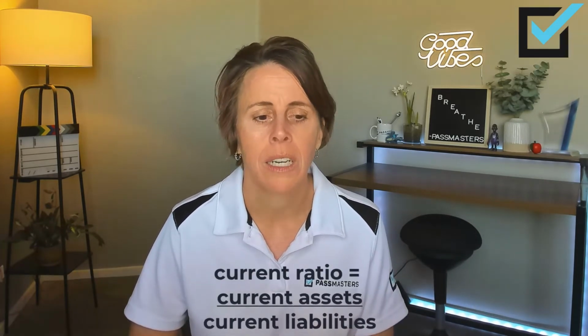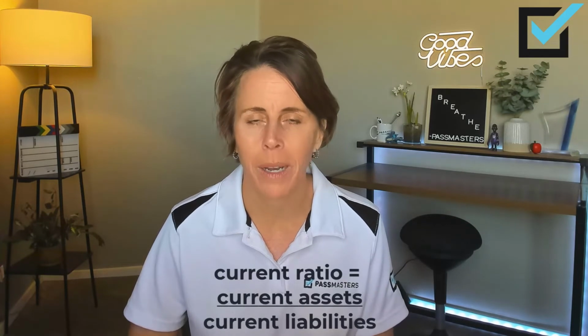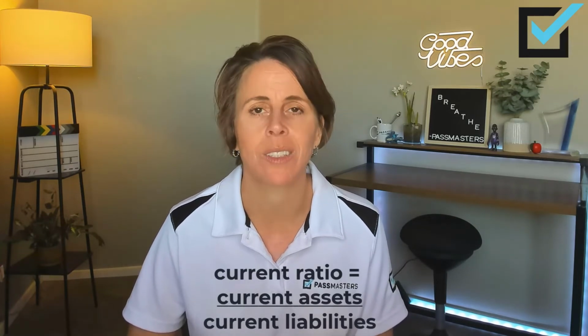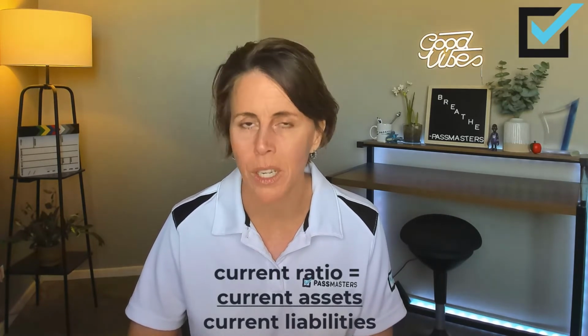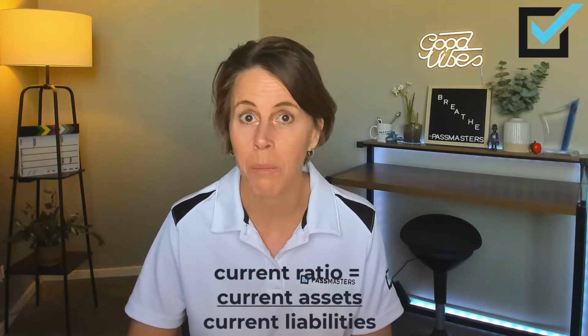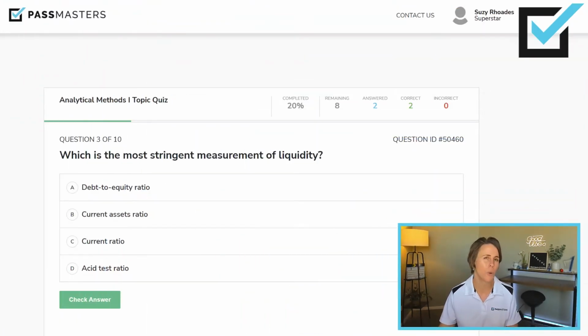We have the current ratio, which is current assets divided by current liabilities. That is a measurement of liquidity. However, it's not the most stringent measurement. So the correct answer to this question is the quick ratio or the acid test ratio.